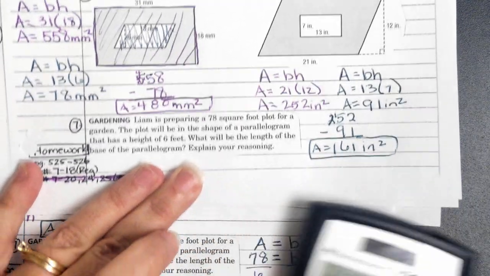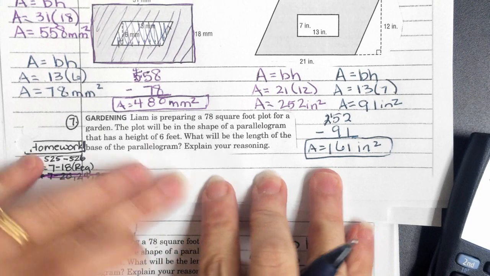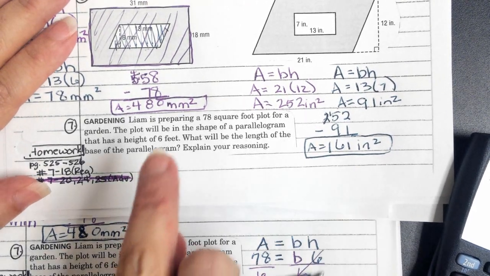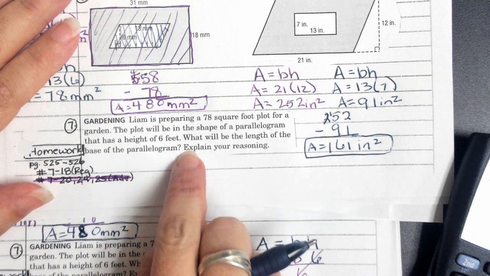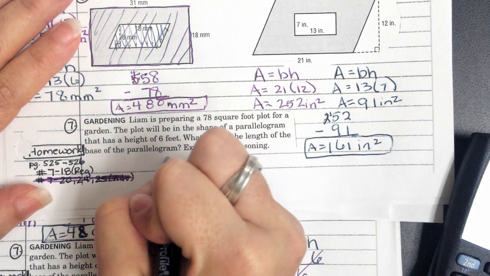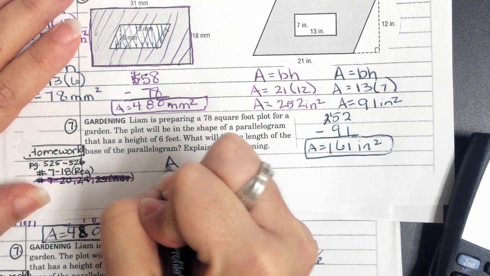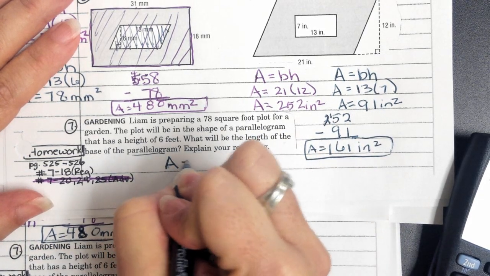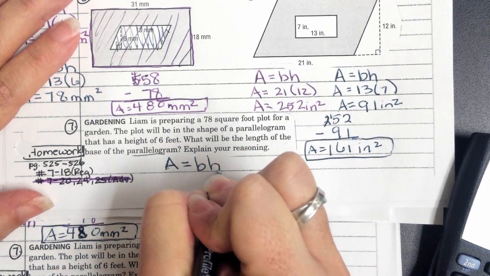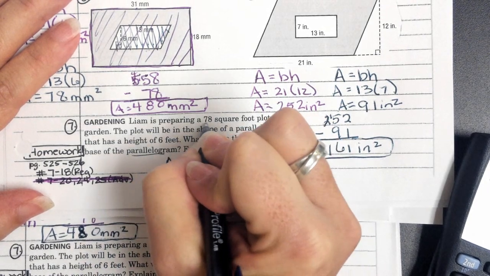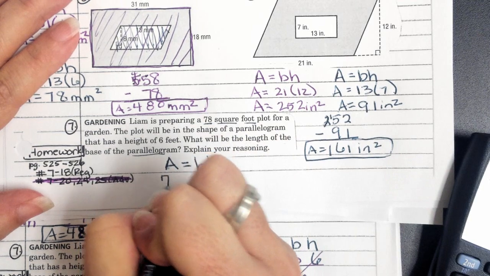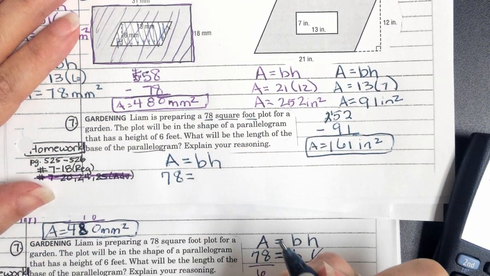Now, the last one I want to do is number 7, only because they have to almost work this thing backwards. There's one like this on the homework. It says that it's a parallelogram, and so the formula would be B times H. They tell you that it's 78 square feet. That means 78 goes under the area.